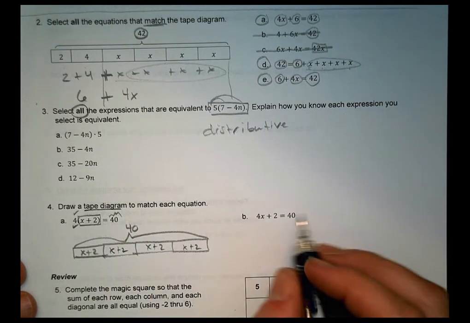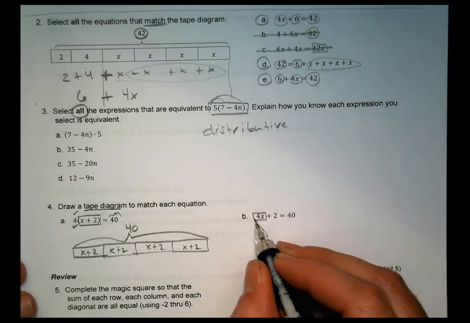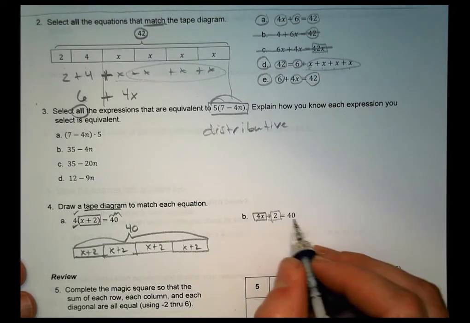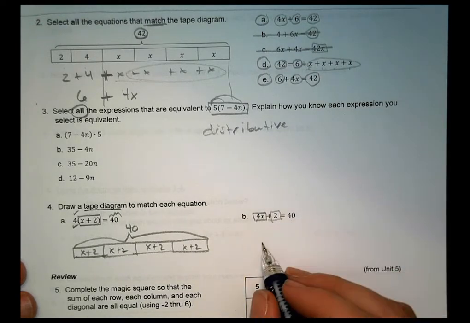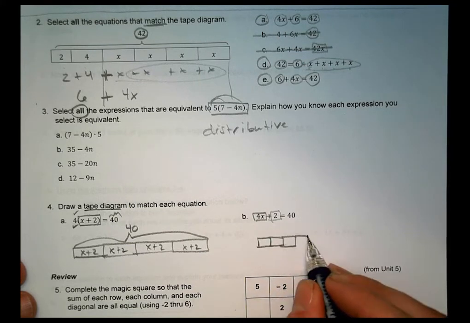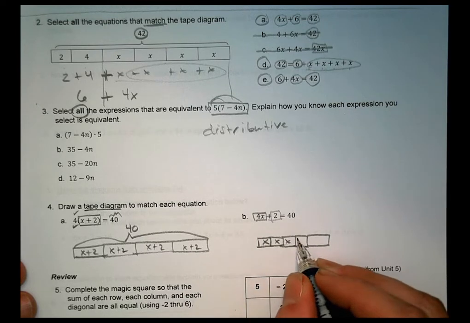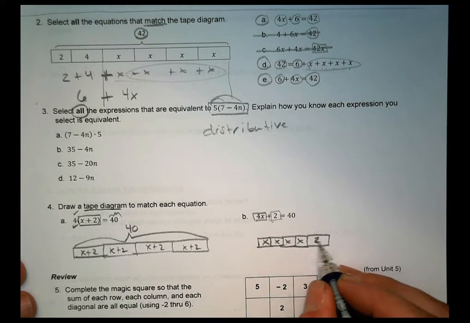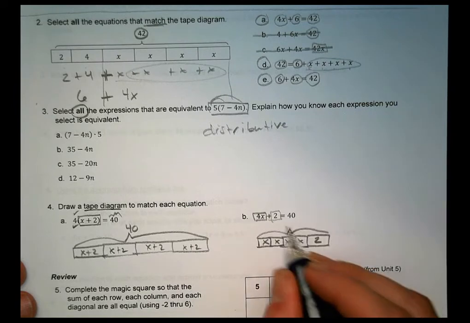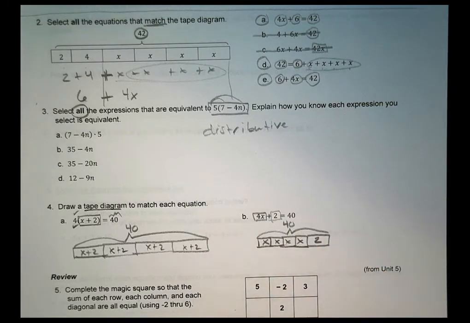This one's a little different because now it's 4 groups of x and then a 2 combined to make the 40. So I have 4 groups of x and then a 2. So an x and an x and an x and an x. That's 4 groups of x. Add another 2, and they all combine to make 40 like that. Key thing, make sure you can do that because this is going to come up again and again, and it's kind of foundational for what you do next.